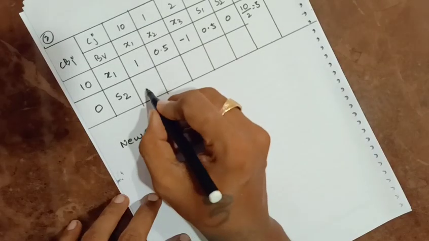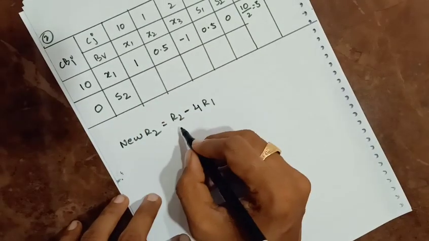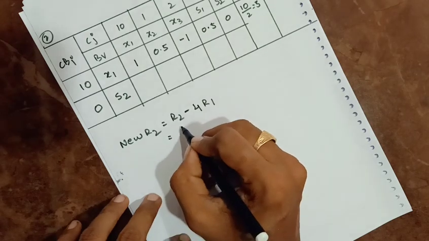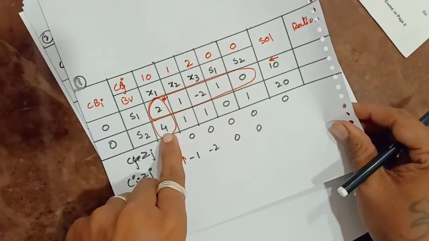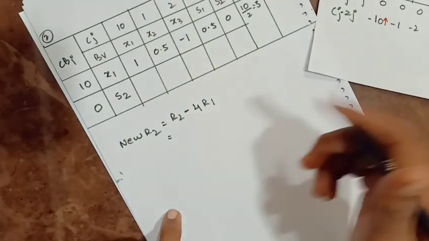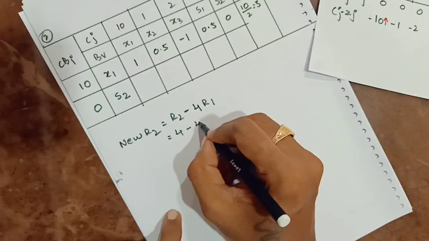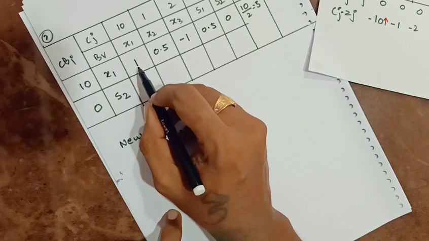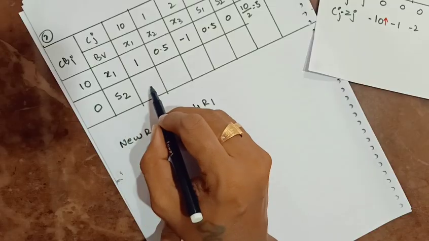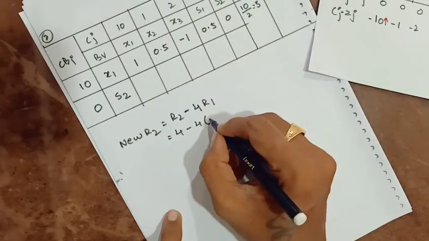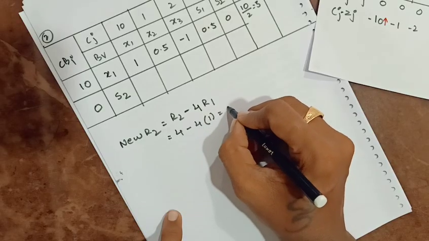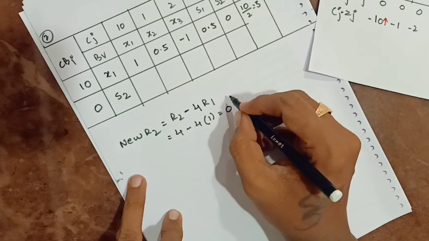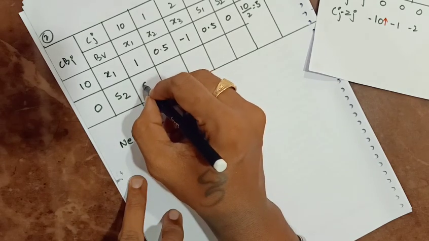Now I have to find out the new value for this. So row 2, the first value, how much is it? 4. So I am taking 4 minus 4 into new row 1. This is the new row 1 and this is the new row 2. So new row 1 is how much? 1. So 4 minus 4 will be 0, and I am taking that new value here.